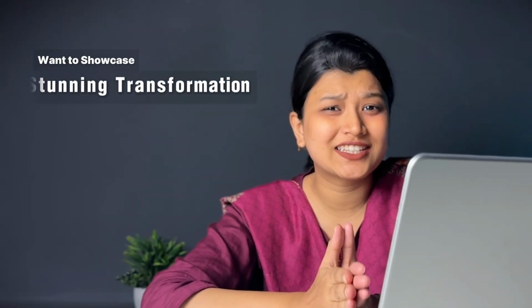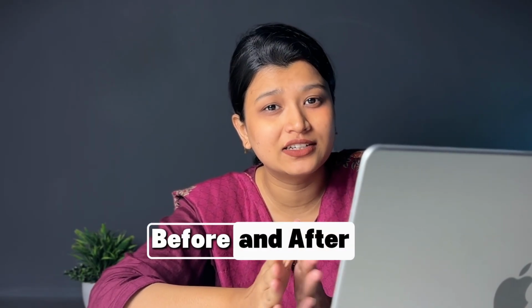Want to showcase a stunning transformation, a photo edit, or real-world results? Today, we're going to build a highly interactive before and after image slider using the ElementsKit Image Comparison widget.